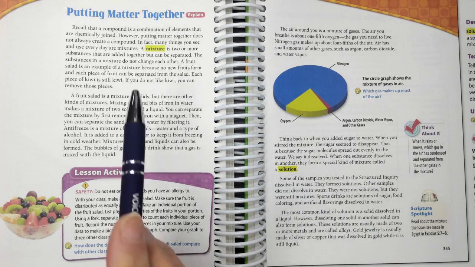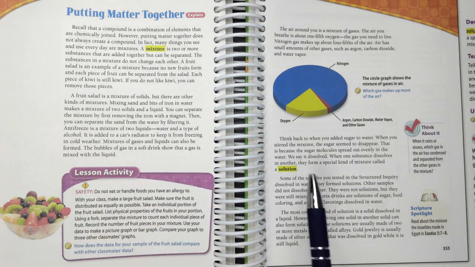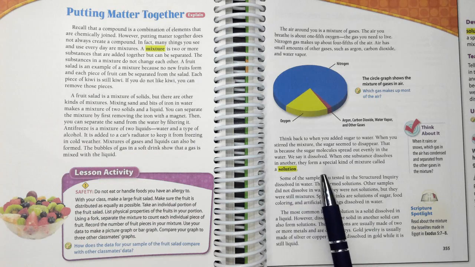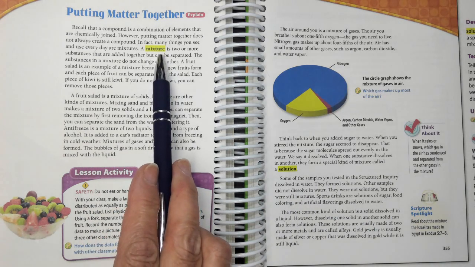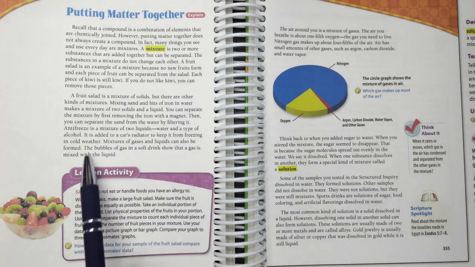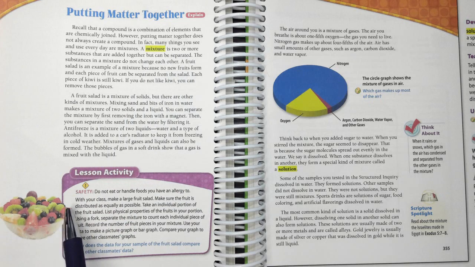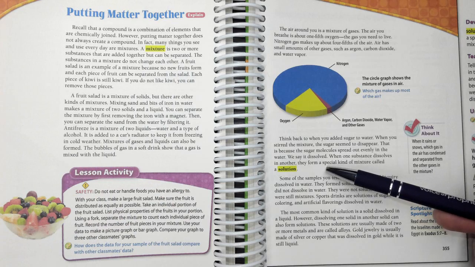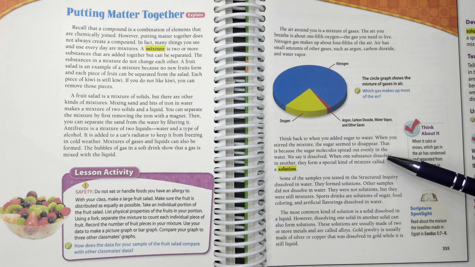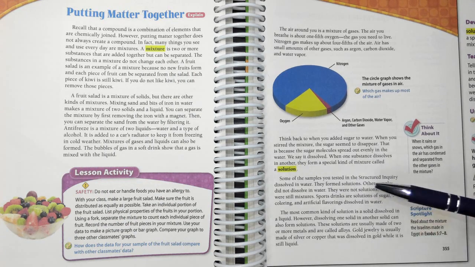So there's the difference, a mixture and a solution. In a mixture, it's very easy to separate things out because they remain exactly the same. In a solution, it's less easy to separate them out because one has dissolved into the other.